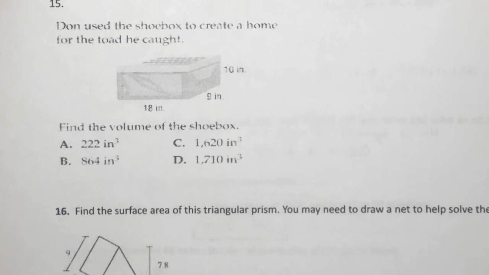What does volume measure? Volume measures the space inside a three-dimensional object. So if I change this question to just say, find the space inside the shoebox, now you have to know that means volume. Every question isn't just going to say, find the volume. You have to be able to interpret space inside is volume.